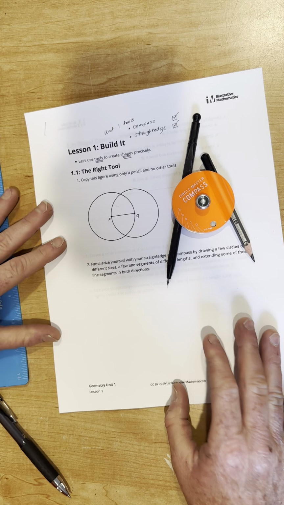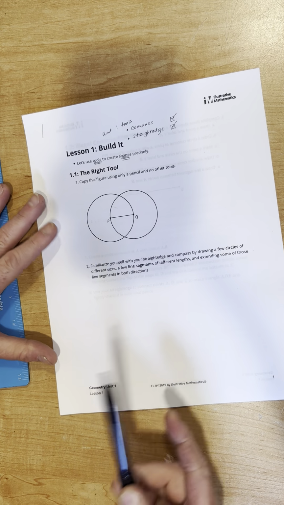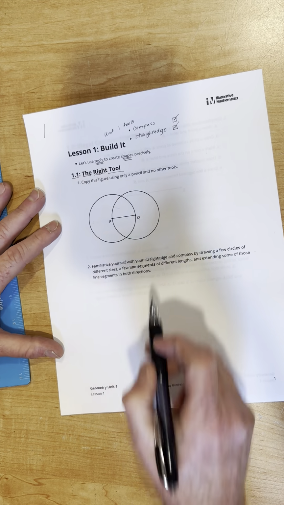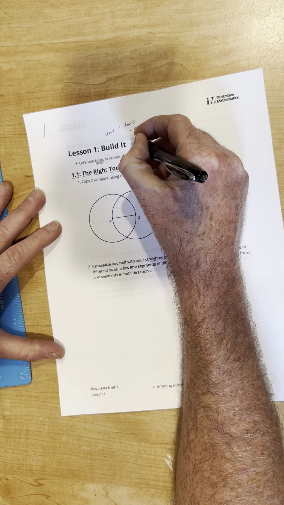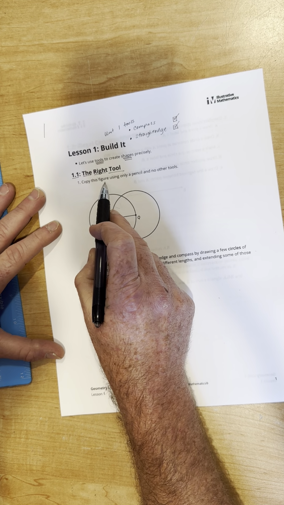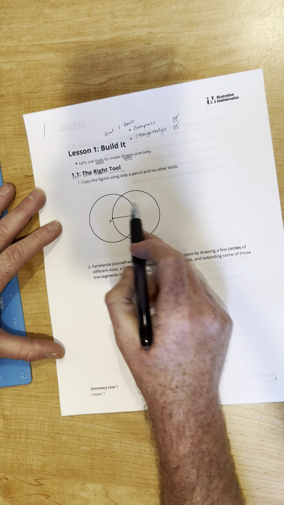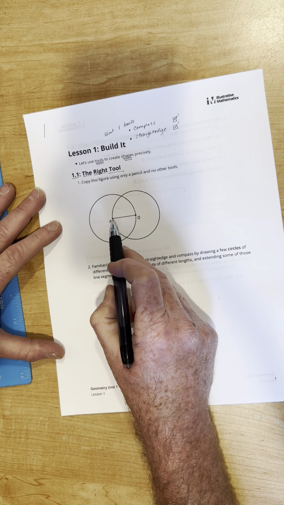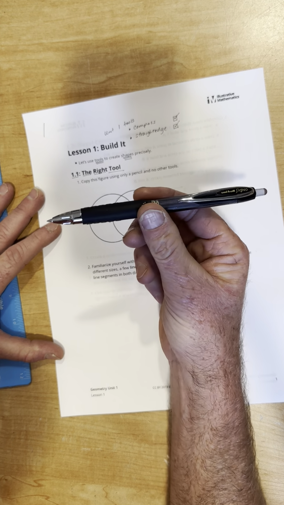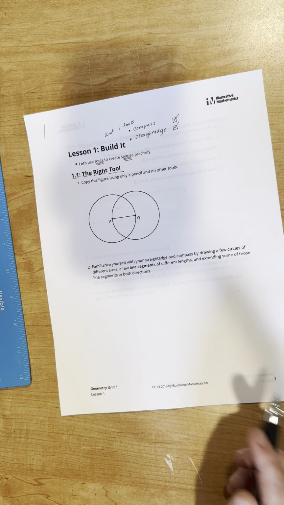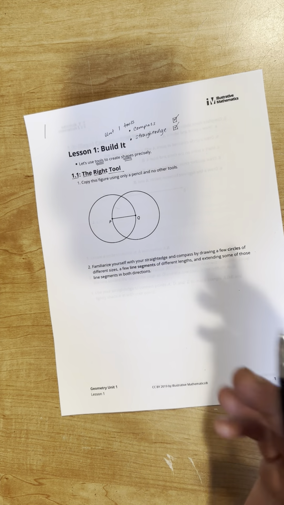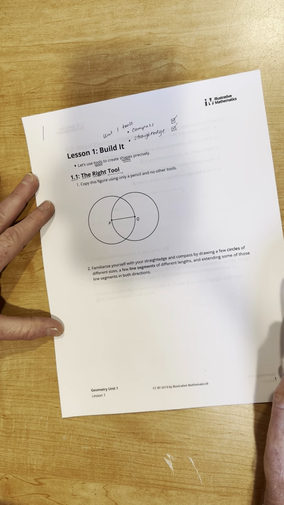own. Okay, so first question, 1.1, the right tool. So again, compass and a straight edge. So question 1 says, copy this figure, using only a pencil and no other tools. I'm gonna use a pen. I love these pens, but I'm supposed to copy this figure with no tools. Pen or pencil, no tools.